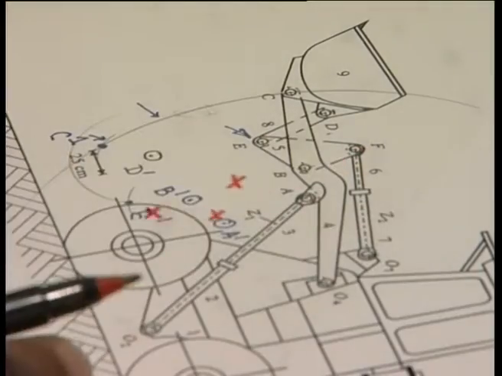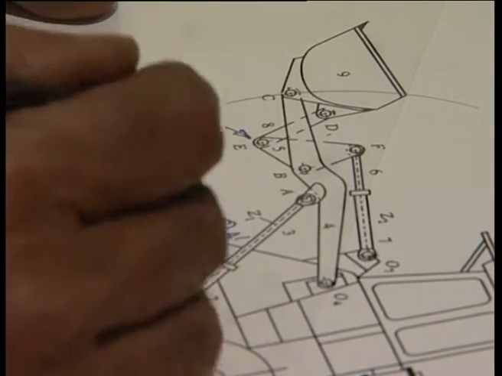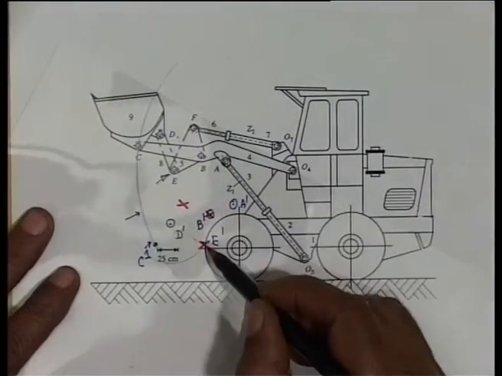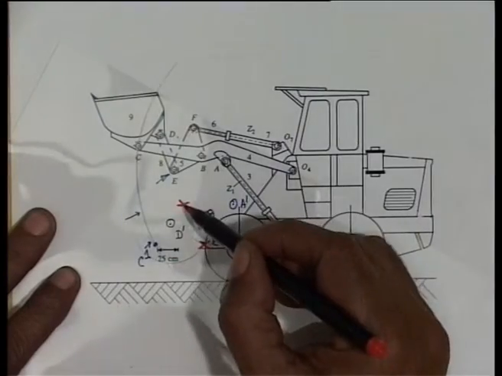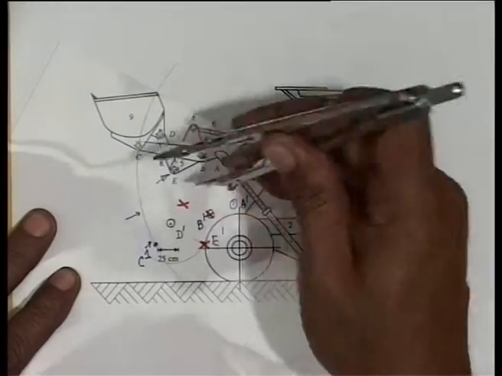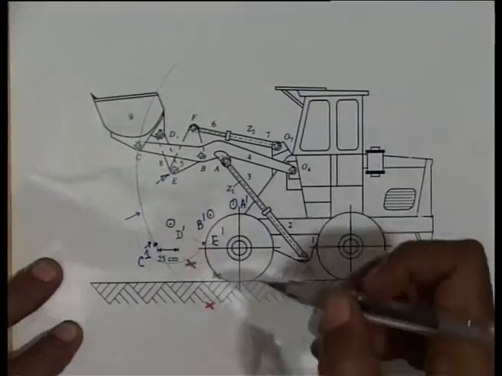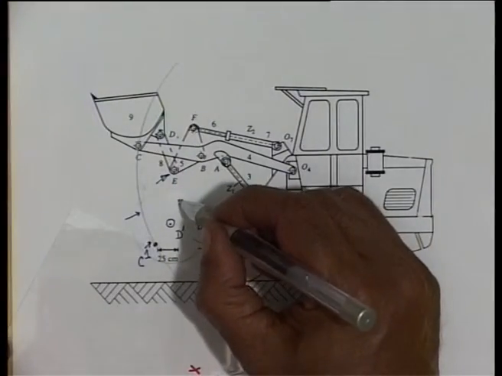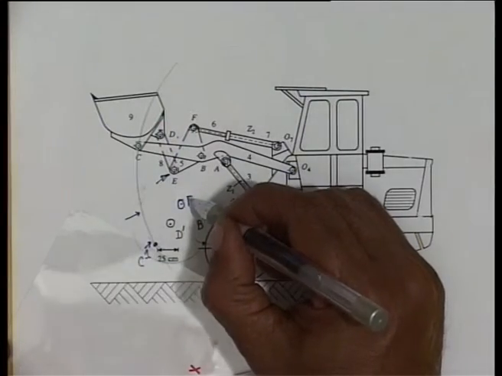So, I can replace this B coinciding with B1, this E with E1, and wherever F goes, that becomes the location of F, which I call F1.